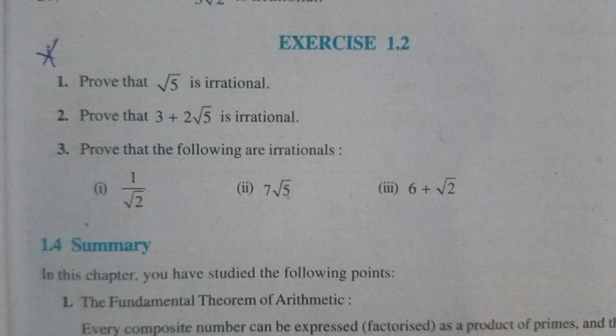Welcome back. In exercise 1.1, we looked at the prime factors of numbers. Now, in exercise 1.2, we're going to prove that some numbers are endless and patternless, the irrational numbers.